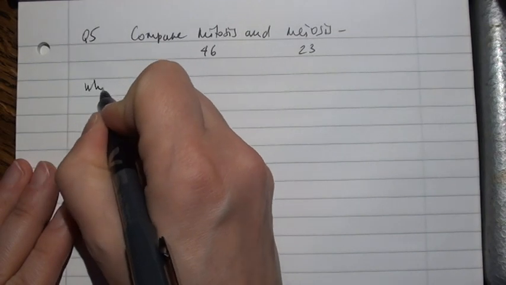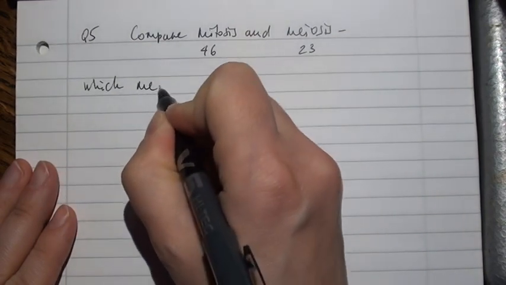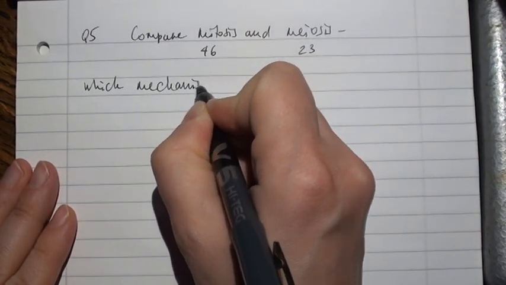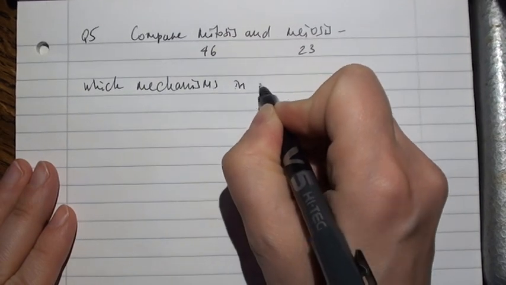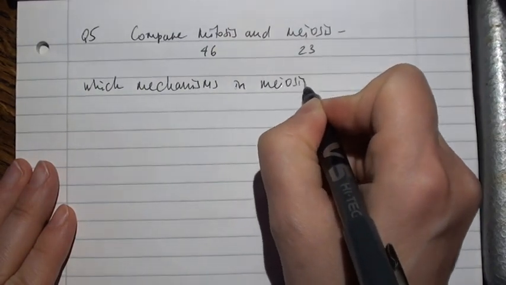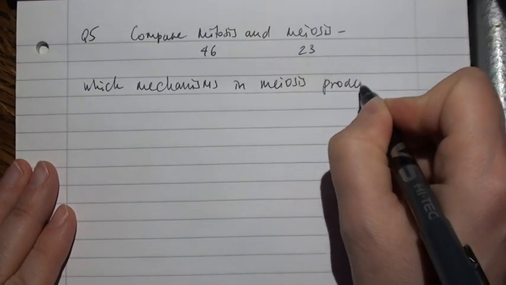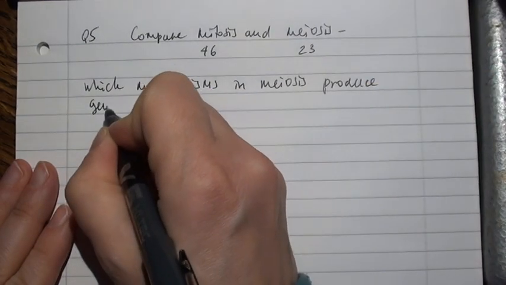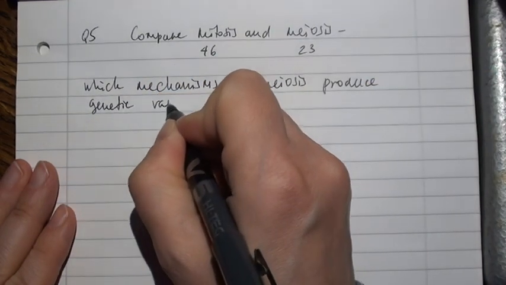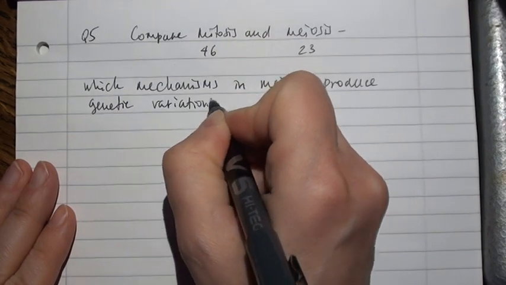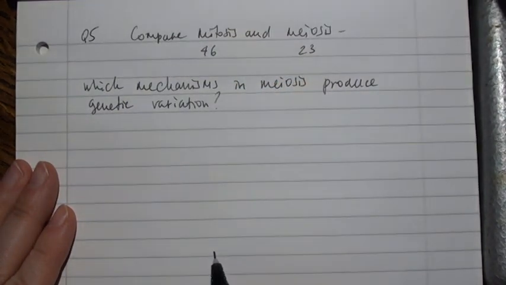So which mechanisms in meiosis produce genetic variation. Okay, so that's the question I'm posing.